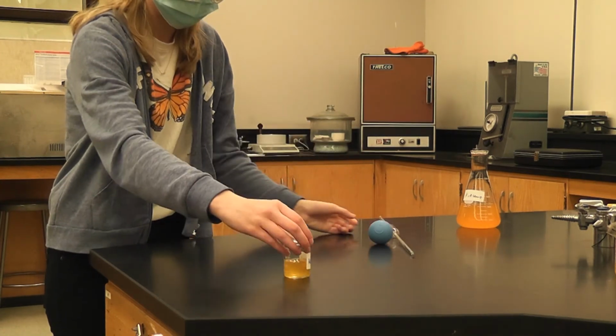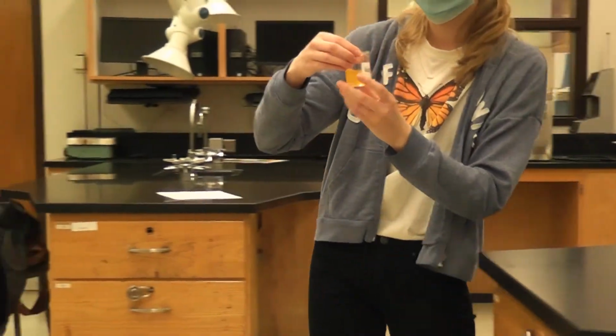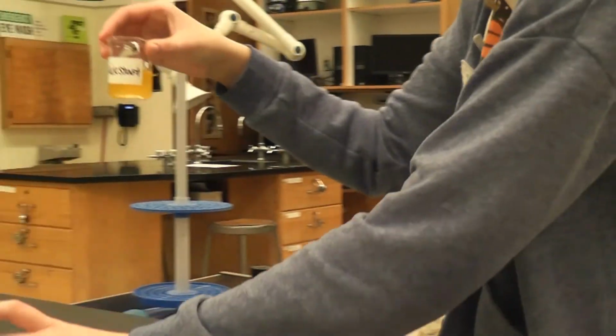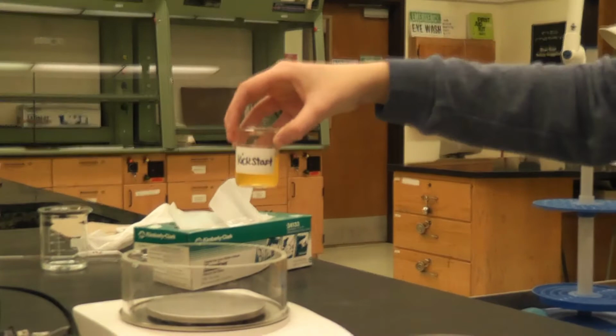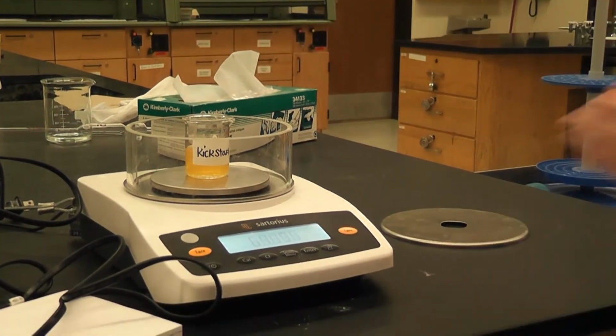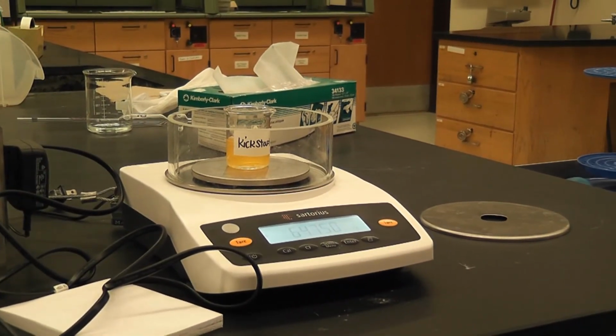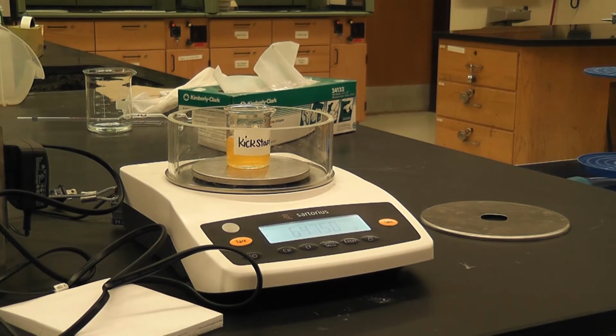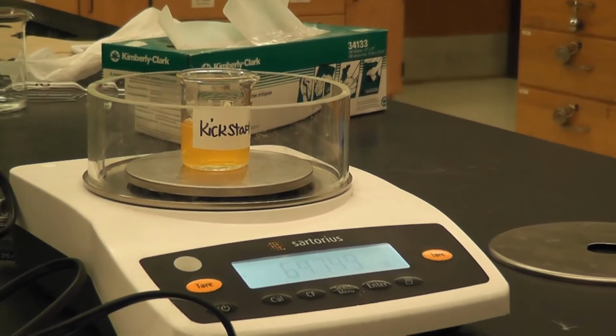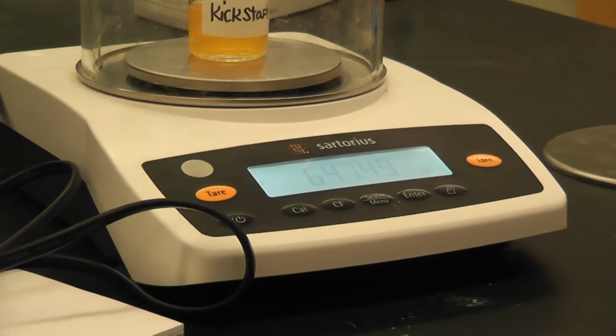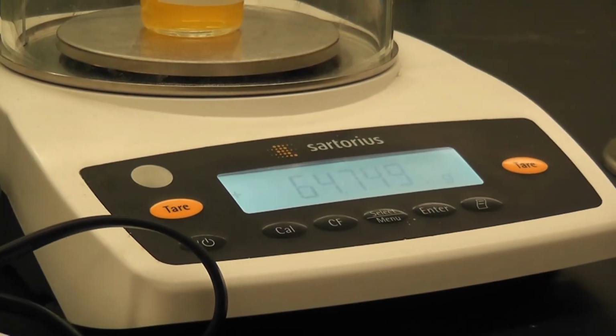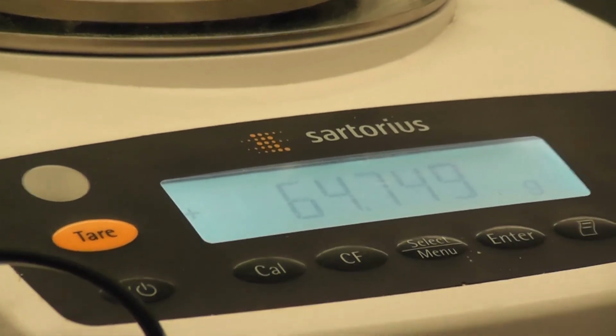Now we're going to weigh the Kickstart and the beaker together. Make sure it's zeroed. We're going to put the Kickstart there. Okay. So the weight of the Kickstart and the beaker is 64.749 grams.